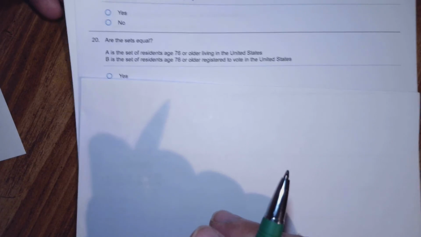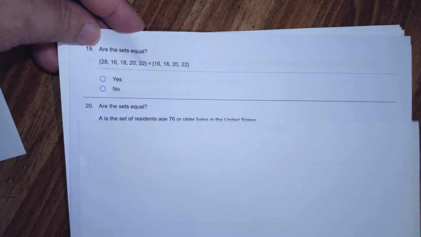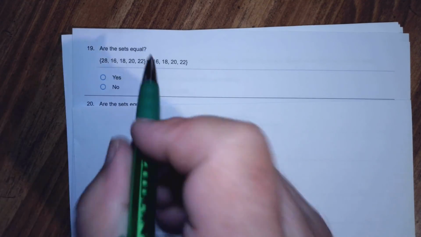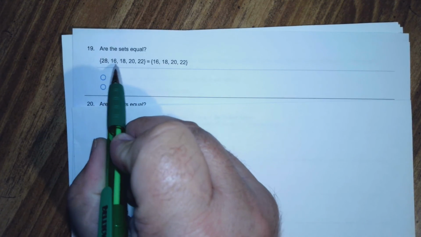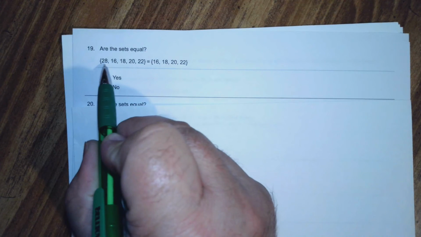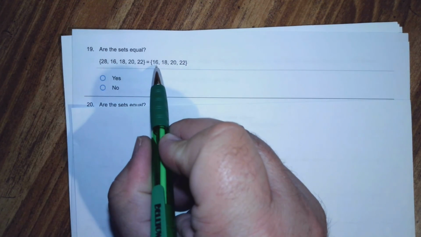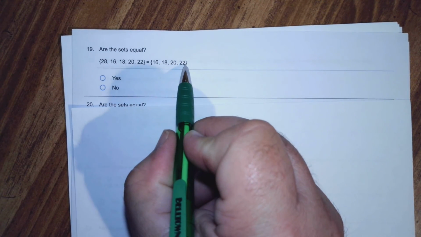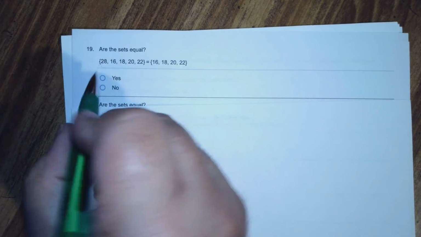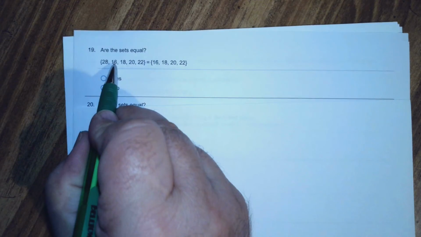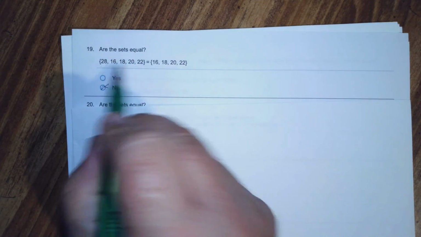Right, number 19. Are the sets equal? The first set is 16, 18, 20, 22, 28. The second set is 16, 18, 20, 22. No, they can't be equal because this one's got 1, 2, 3, 4, 5 elements. This one only has 4, and they're not the same ones.